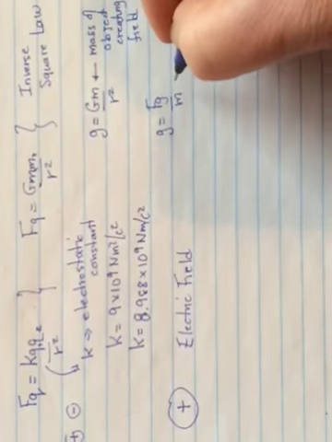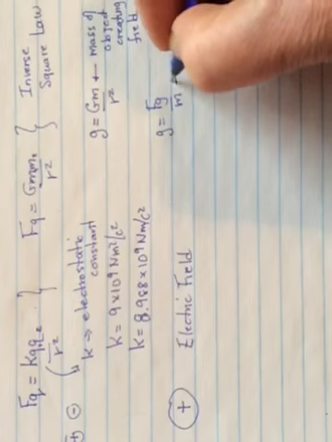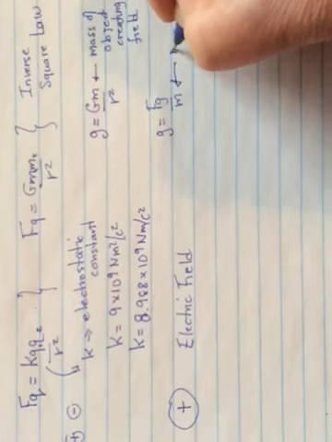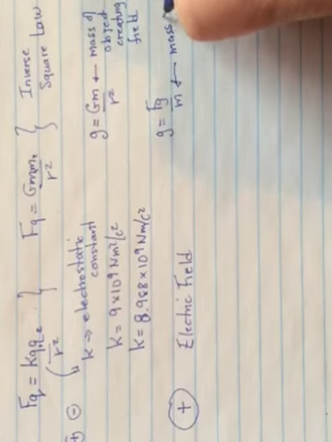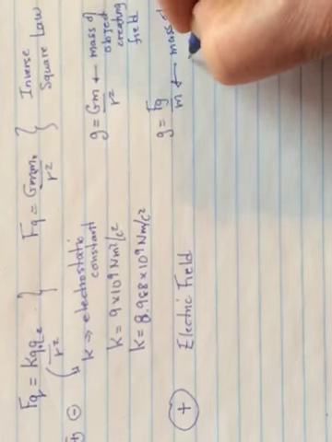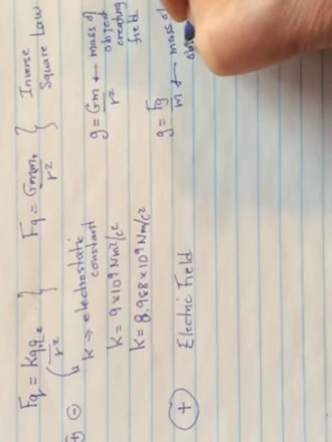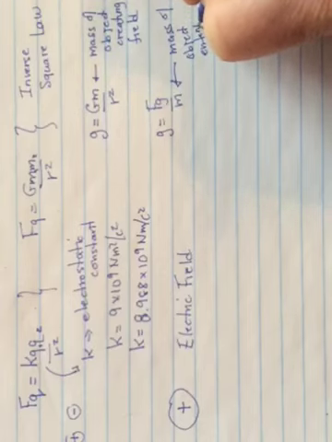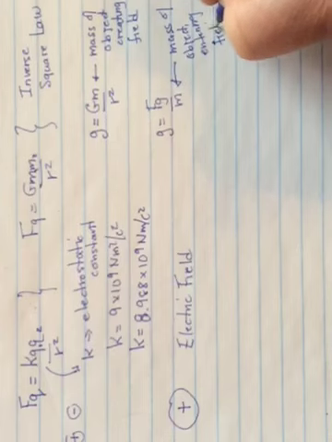Fg equals mg, Fg divided by m should give me the g. And this mass is the mass of the object being brought into the field. Object entering field.